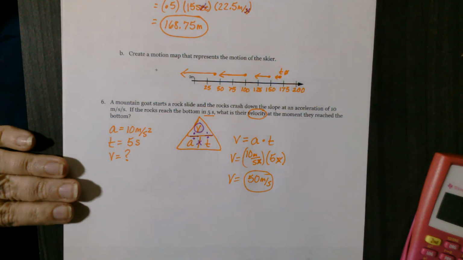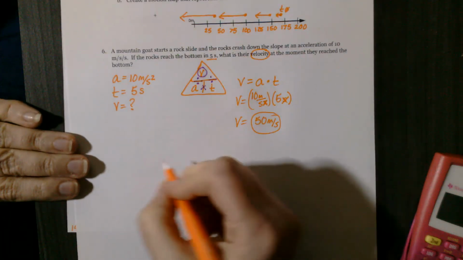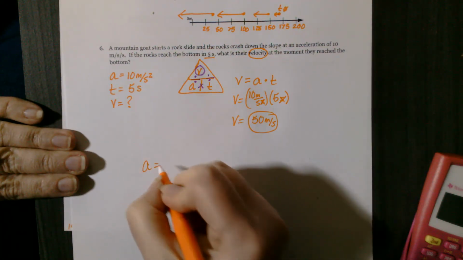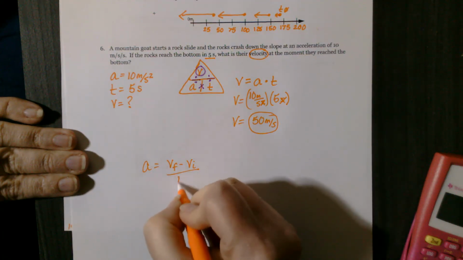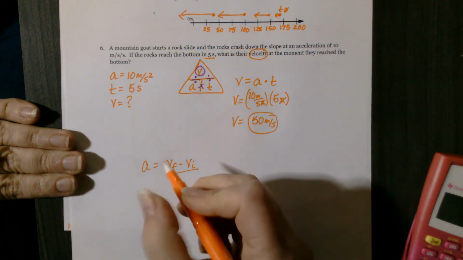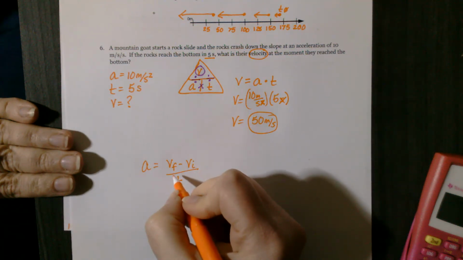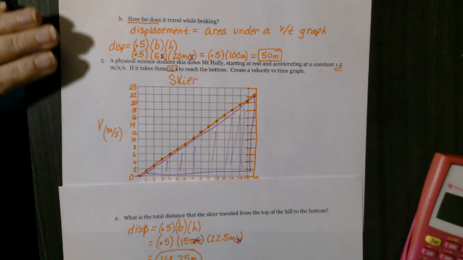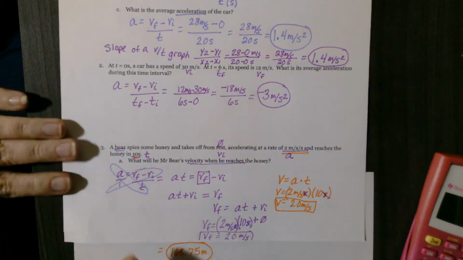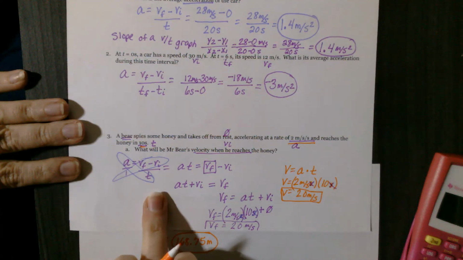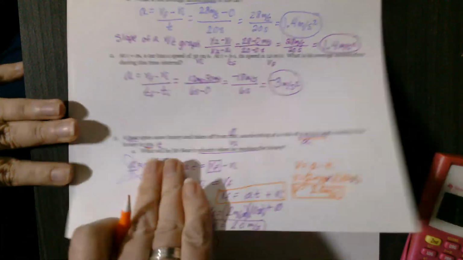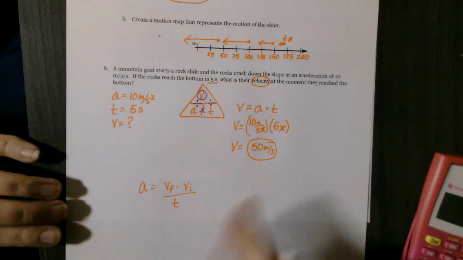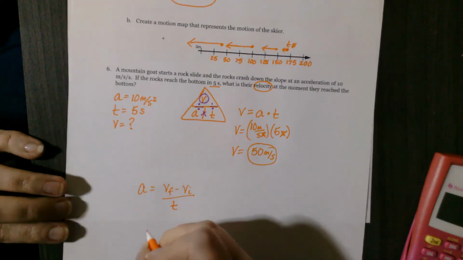Or if you like the fancy version, you can have a equals vf minus vi over t and shuffle for final velocity like we did on a previous question. I think it was on the first page. Yep, down at the bottom here. So you can use this formula here on the first page, and that would also do it, whichever one is more convenient for you. A lot of times it will depend on my mood.